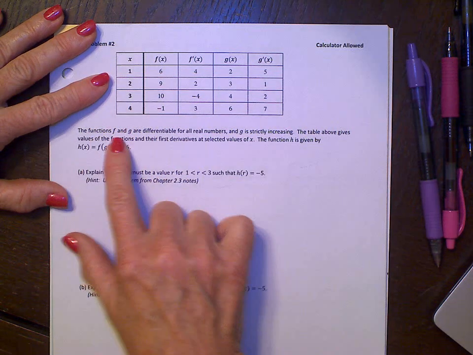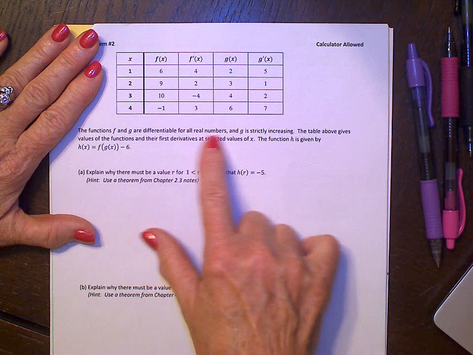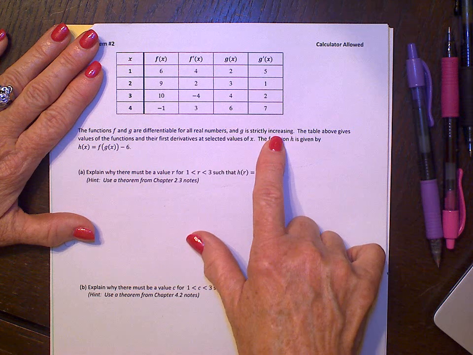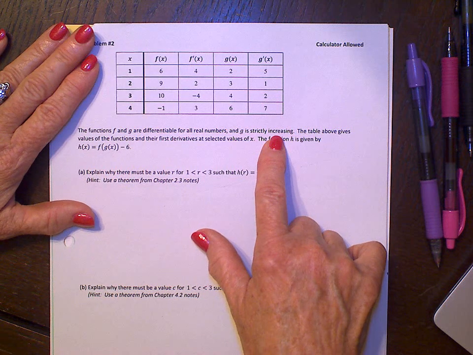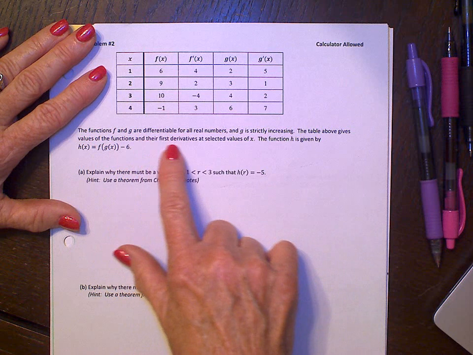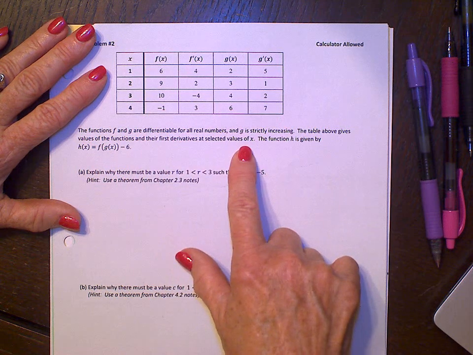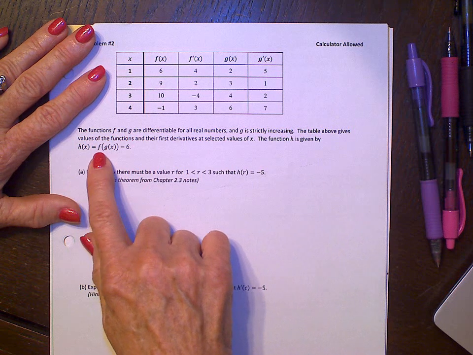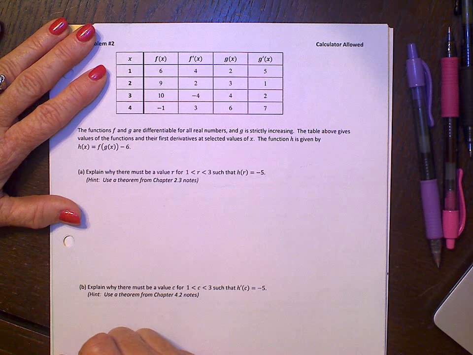Okay, the functions f and g are differentiable for all real numbers, and g is strictly increasing. So g is only getting bigger, does not turn. The table above gives the values of functions and their first derivative at selected values of x. The function h is given by h of x is f of g of x minus 6.